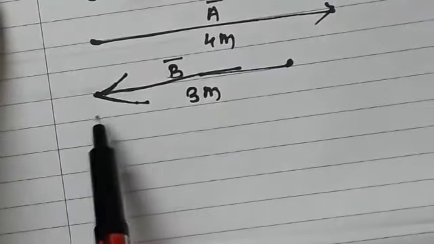Suppose we take another case: vector a bar having a magnitude of 4 meters as above, and another vector b bar with a magnitude of 3 meters, but its direction is opposite.